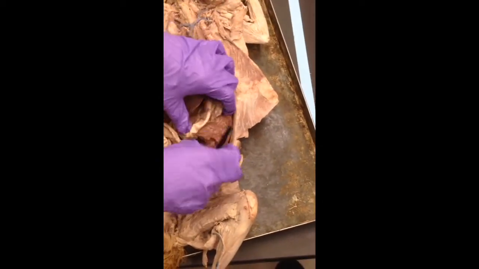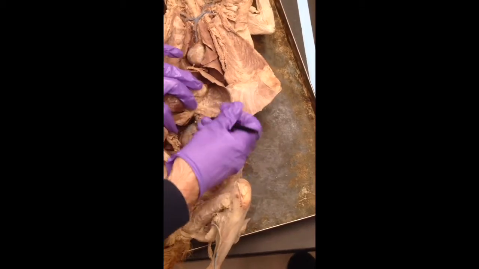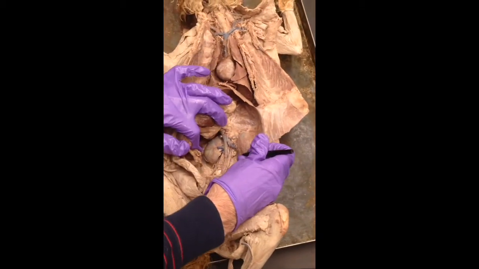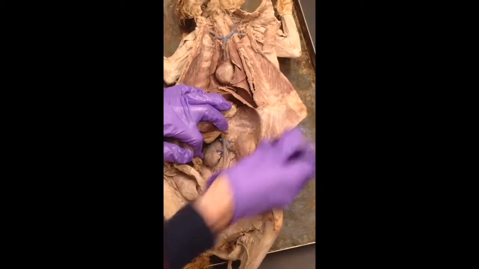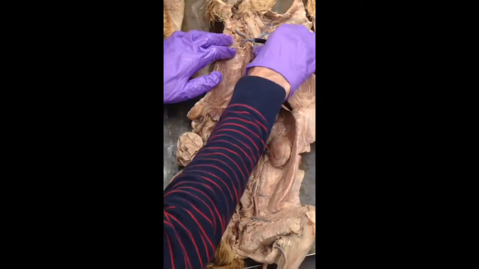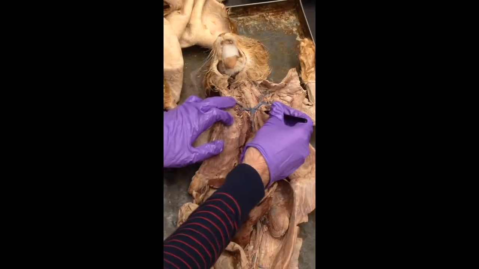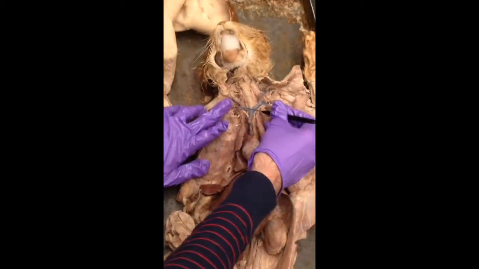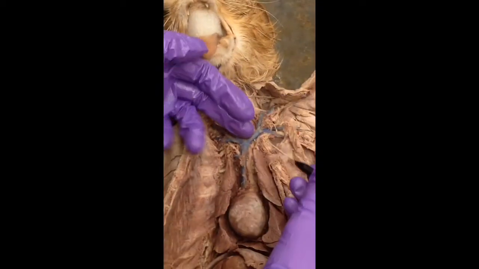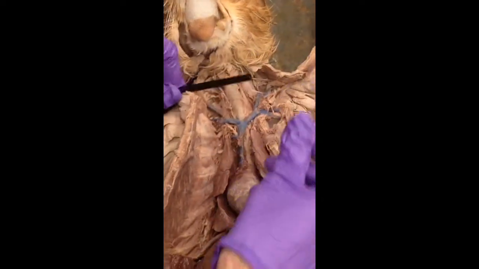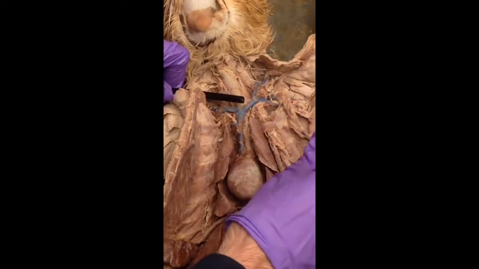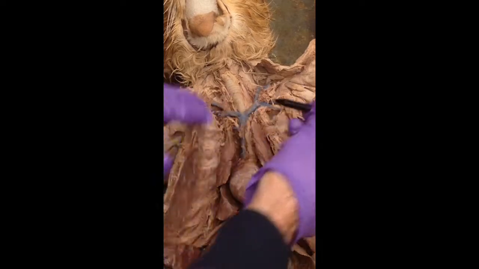So there's two different things. There's a big vein that goes that way. There's a big vein that goes this way. Precava goes up. All right, so it splits. This branch here is the subclavian. So you think about your collarbone sits about right there. Okay, so that's subclavian, underneath the collarbone. This is the innominate.